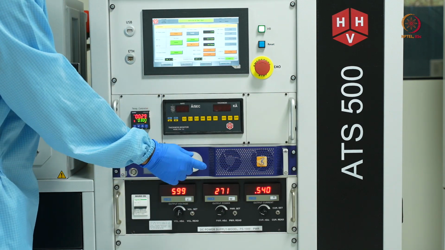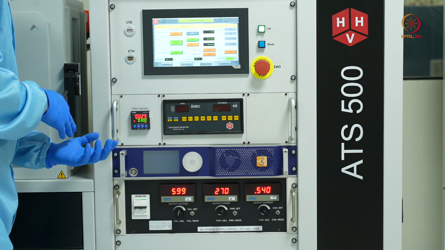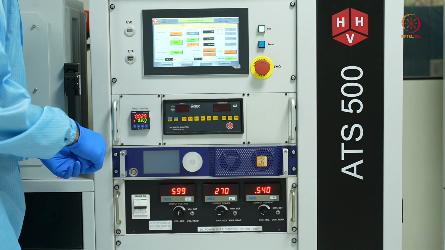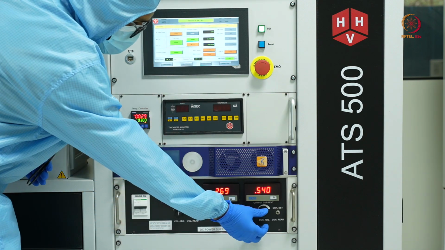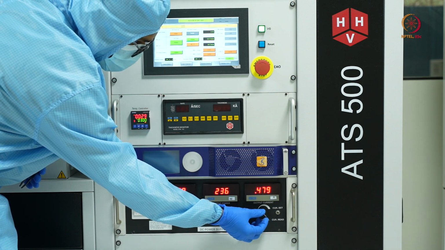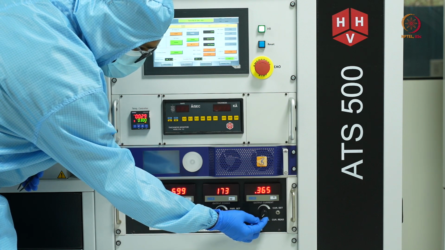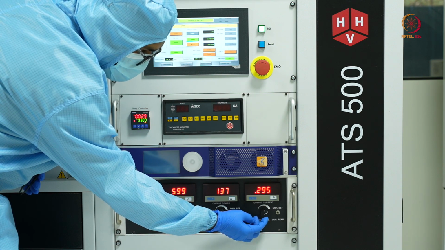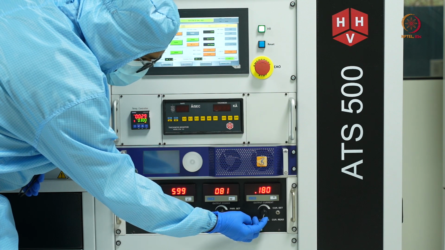Slowly I'll reduce the current. So the sequence was, first we set up the voltage, and then we slowly increase the current. We'll go in a reverse order. We'll first start reducing the current and also the argon flow. So you'll see, as I am reducing the current, the power also reduces. As we know that power is basically a function of voltage and current. So that makes sense. As we are reducing the current, the power will also go down.